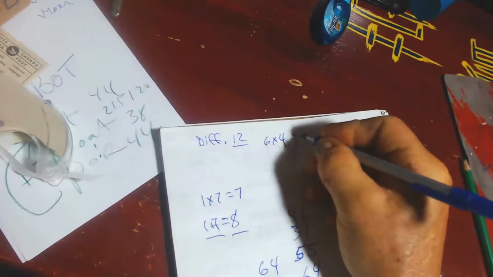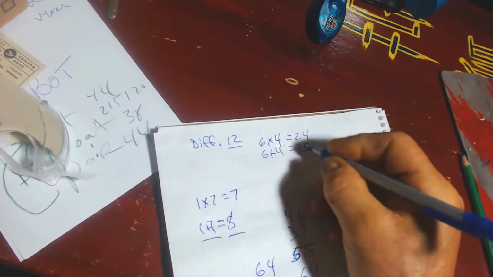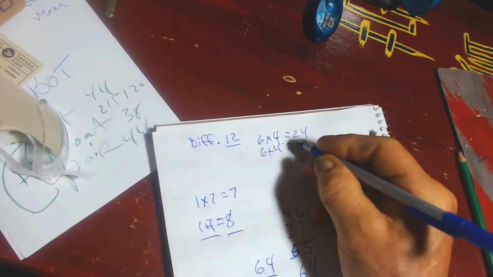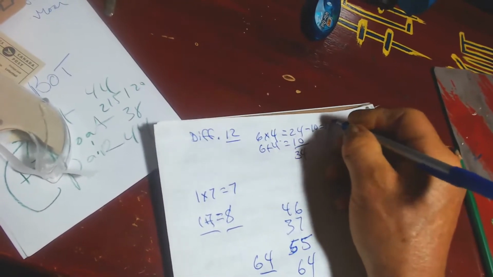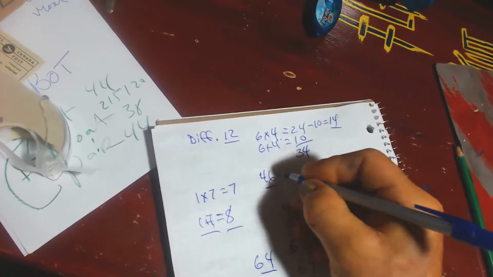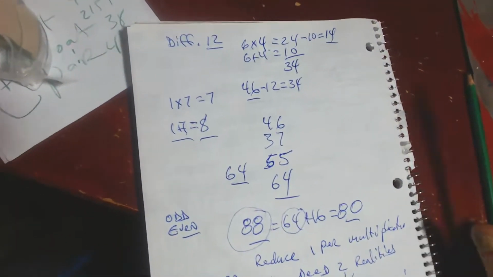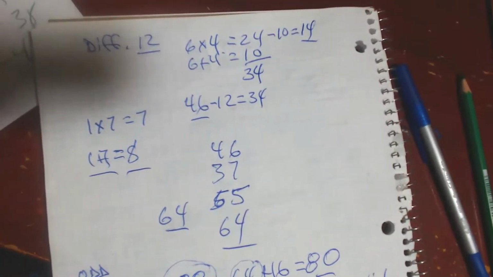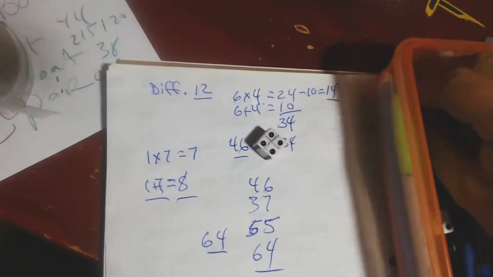So 6 by 4 equals 24. 6 plus 4 equals 10. The total is 34. 24 and 10, the total is 34. If it was minus 10, it would equal 14. So my 46 minus 12 equals 34. And it'll work with anything. The reason for that is because I didn't create this mathematical equation. I'm going to show you where the mathematical equation was already created for me right over here.